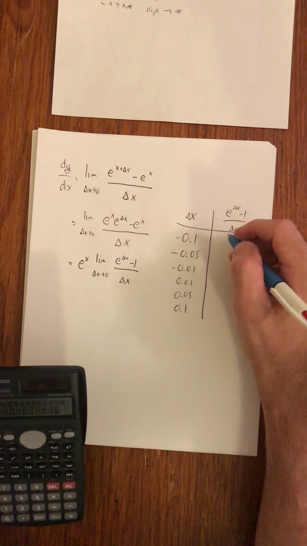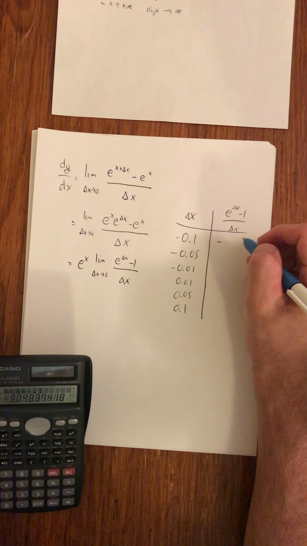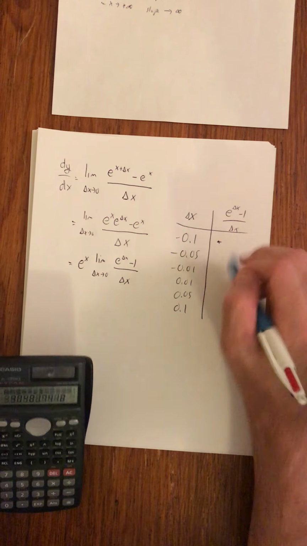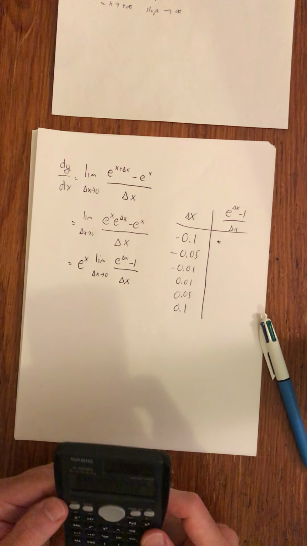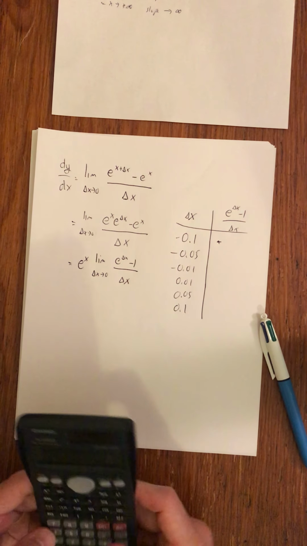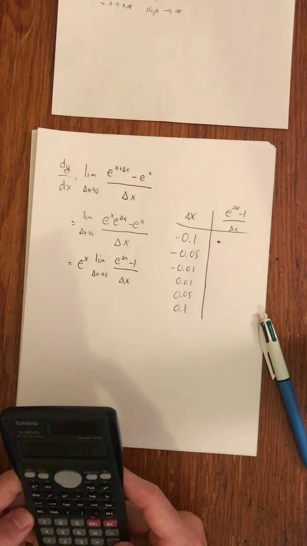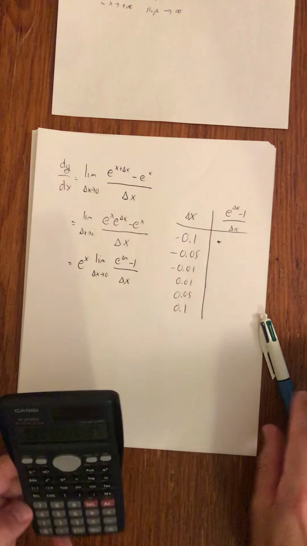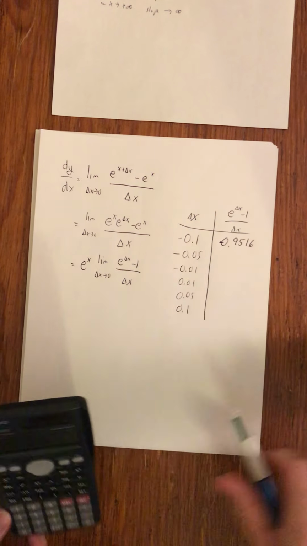So what am I getting here? Oh, I forgot to subtract off the 1. Sorry, I'm not used to this particular calculator. E to the negative 0.1, minus 1, divided by negative 0.1. Okay, there we go. I've got 0.9516.